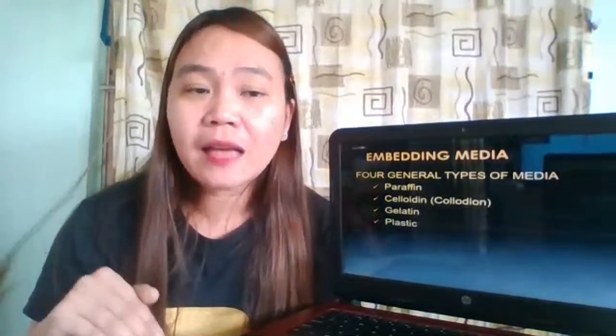So why does it have to be the same? It has to be the same because we want to achieve a similar or the same consistency of your tissue sample and your block. That means the hardness of your tissue sample should be the same as that of your block, so that later on, when we perform sectioning, it will be easier for us to have thin slices of your tissue sample.